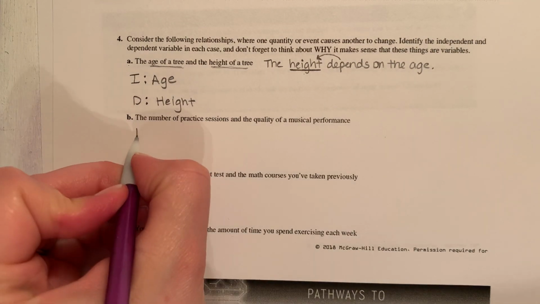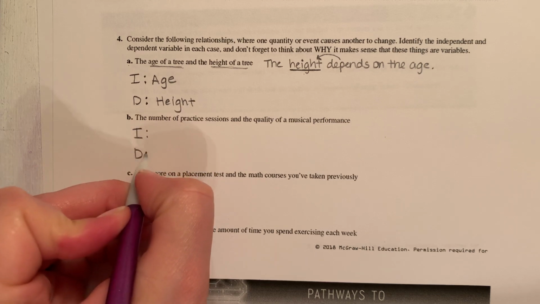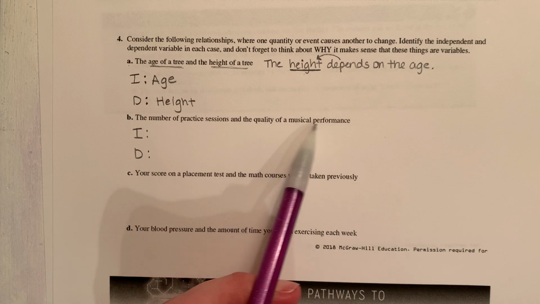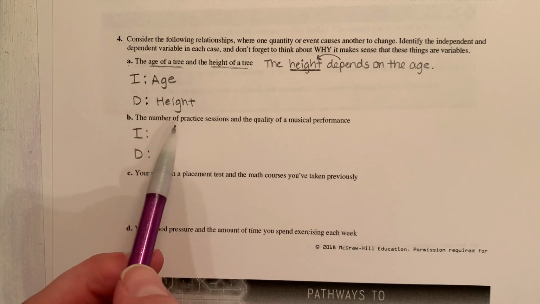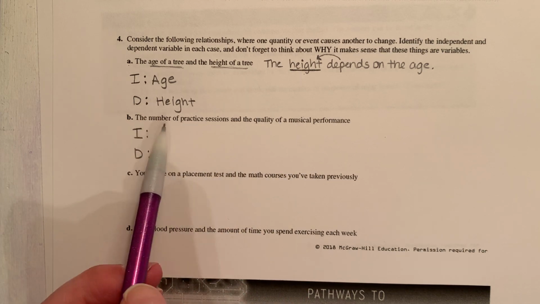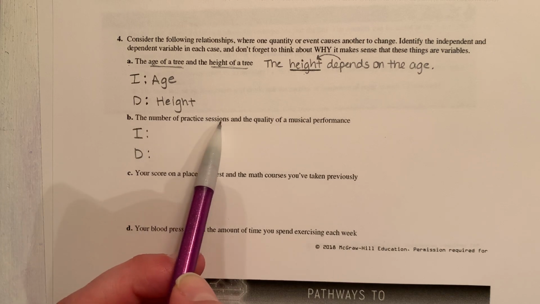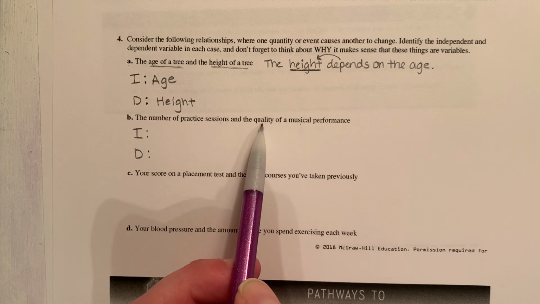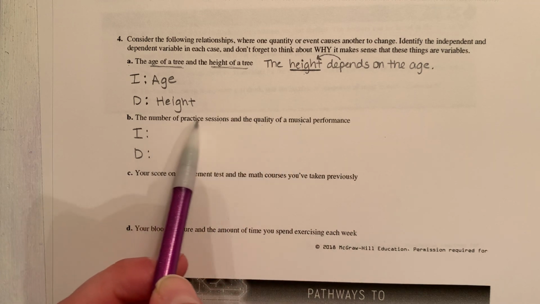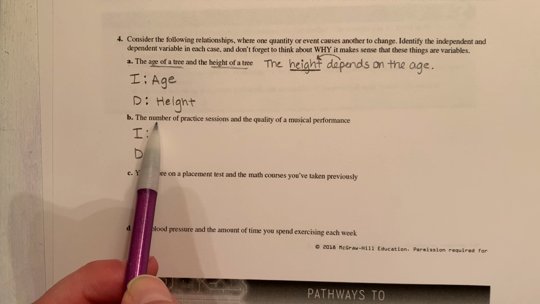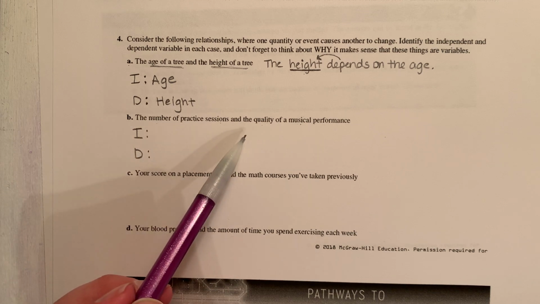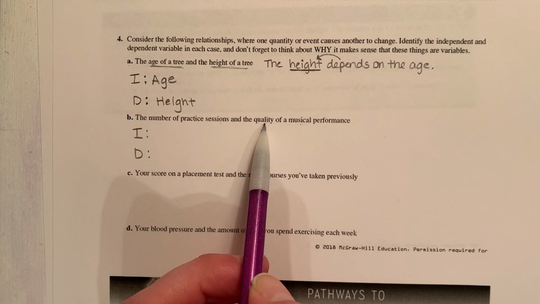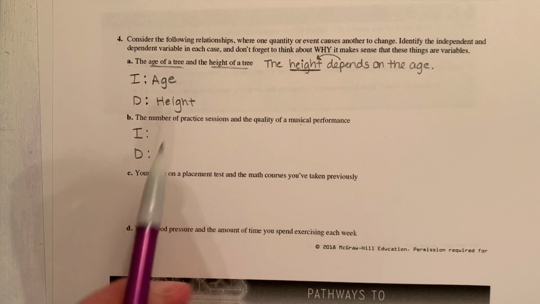All right, let's try part B. The number of practice sessions and the quality of musical performance. So I'm going to read it in both directions again. The number of practice sessions depends on the quality of music, or the quality of music depends on the number of practice sessions. This is the idea of practice makes perfect, right? So how good of a performance you give depends on how much you've practiced.